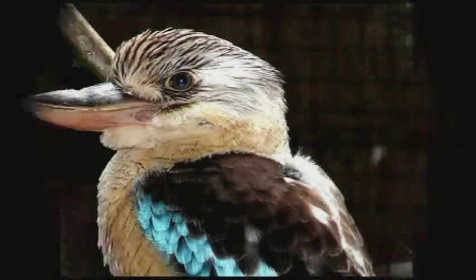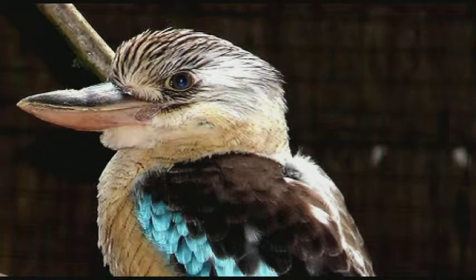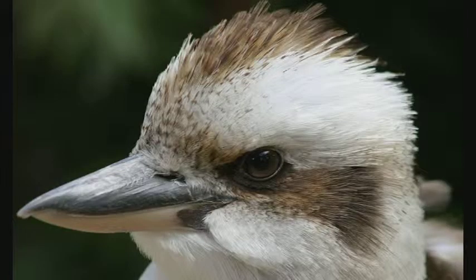Can you guess what kind of bird this is? If you guess kookaburra, you're right. This bird originated in Australia. This must be one of the most funny and loud birds on planet Earth. Wouldn't you agree?